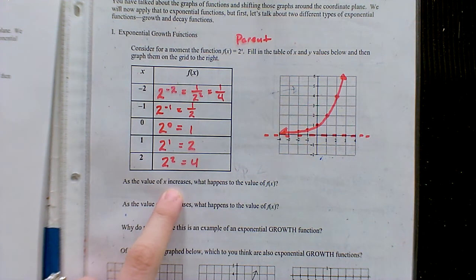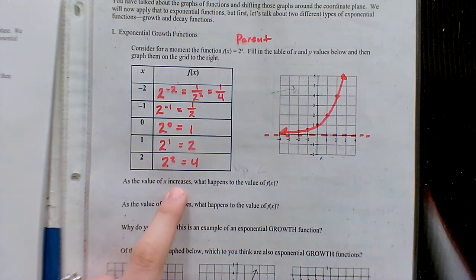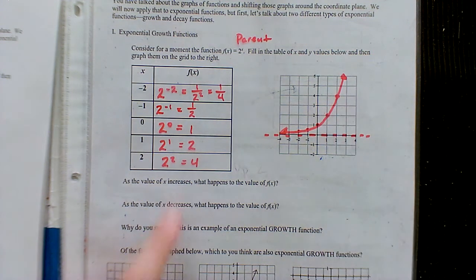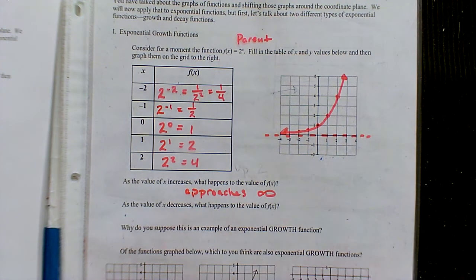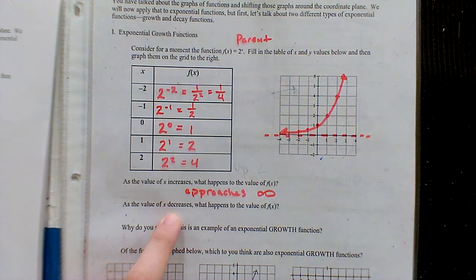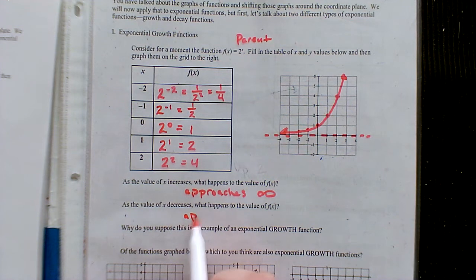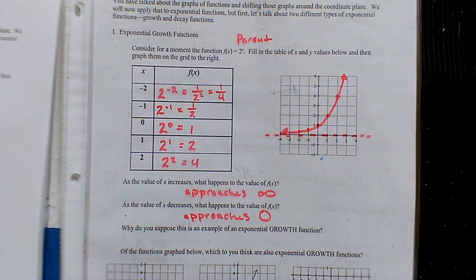As the x value increases, what's happening to the y value? It's basically asking you about the right end behavior. So as the x's increase, what is the y value or the graph doing? Yeah, approaching infinity. Good. What about the left end behavior? As the x's decrease, what happens to the y value or the graph? Yeah, approaches 0. Good. And based off of the graph, do you think it's a growth function? Or why do you suppose it is a growth function?